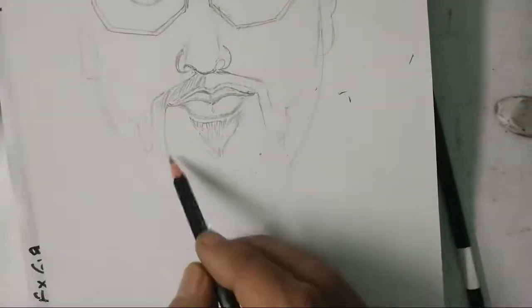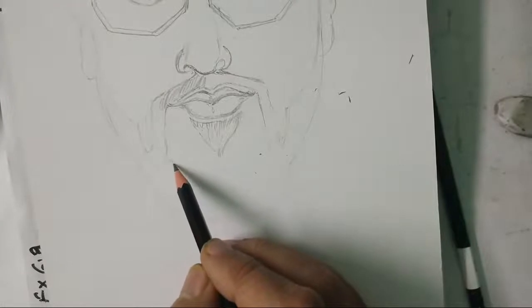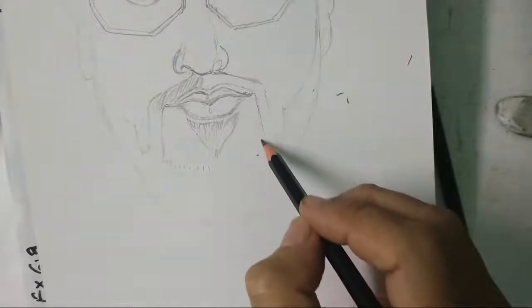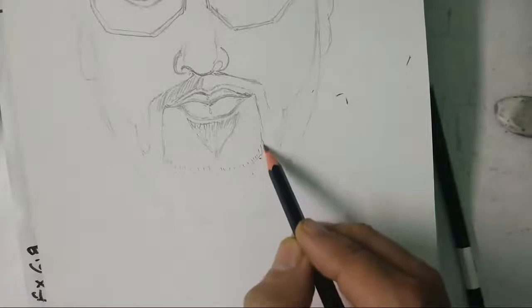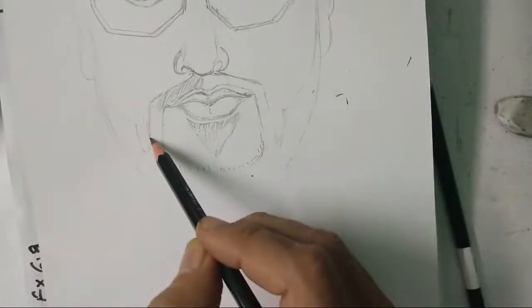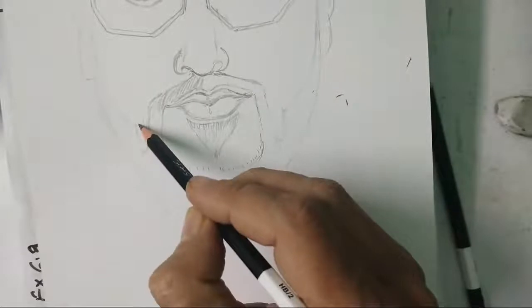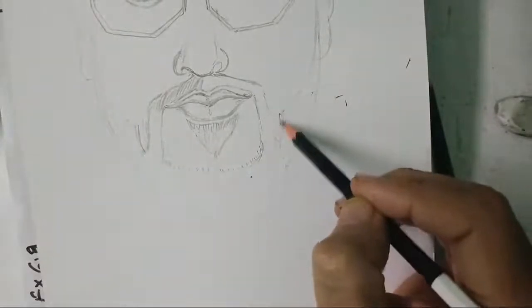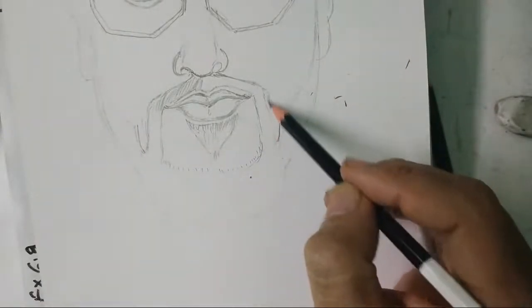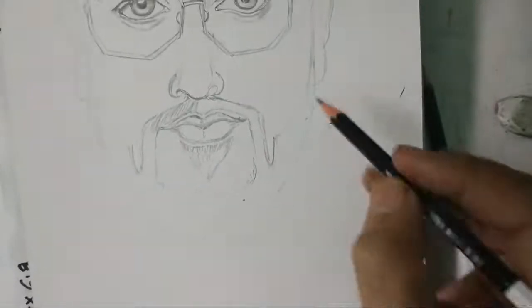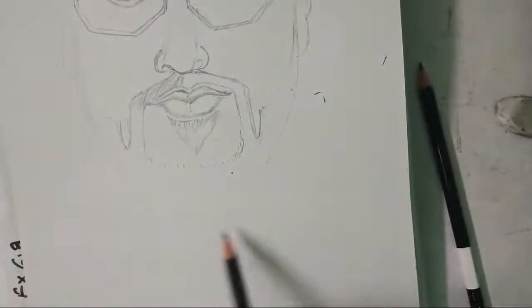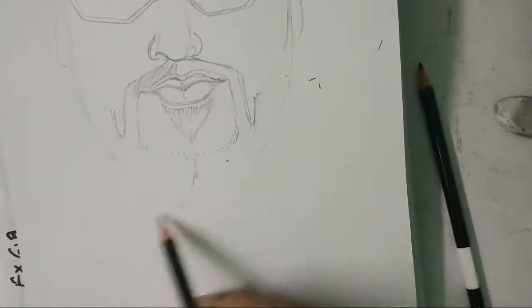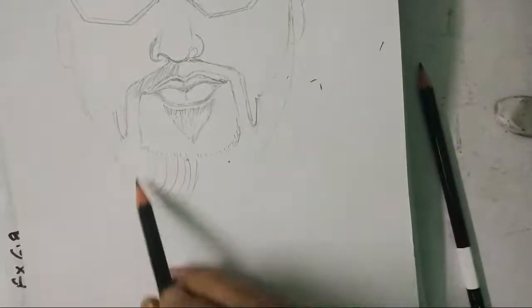lower lining of the chin has got beard which is styled in a particular way. Now this is the edge of the beard, and this is the lining. Now we have got the shape. Now this side the beard hair are going like this.